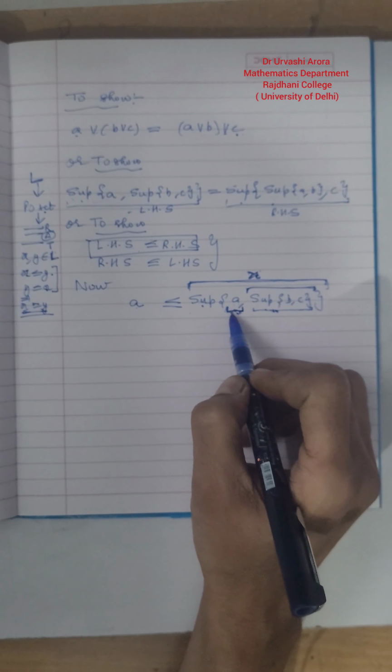I'm writing this expression as it is. So C is less than or equal to the supremum of BC, which is less than or equal to the supremum of A and supremum of BC. This is what we have, and now I'm marking this as 3. As far as this particular expression, which I had called X, is concerned, if we take 1 and 2, then from 1 and 2 we get that this X, which we are using to denote this supremum, is an upper bound of both A and B.